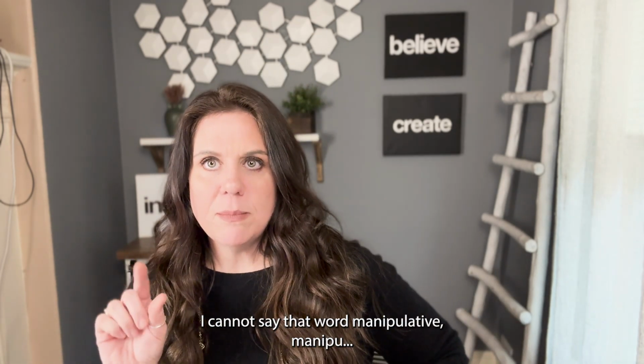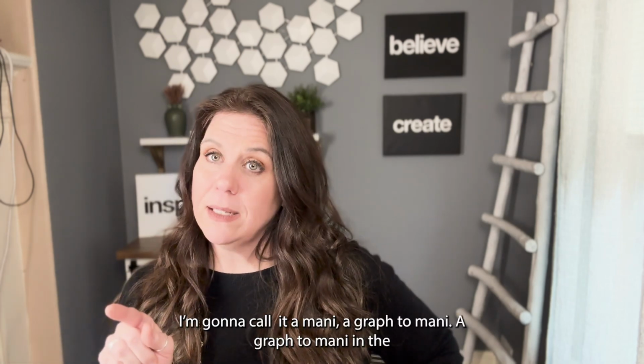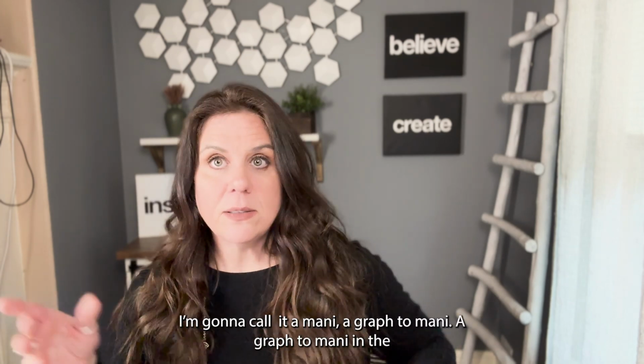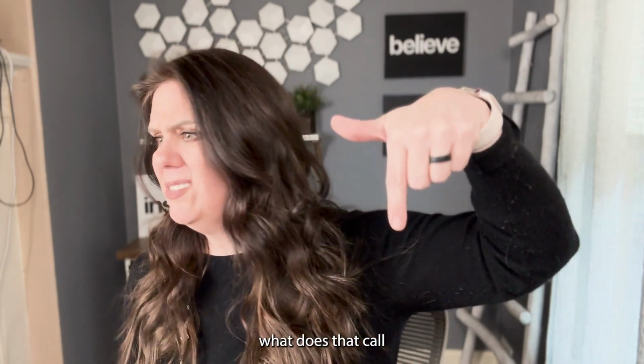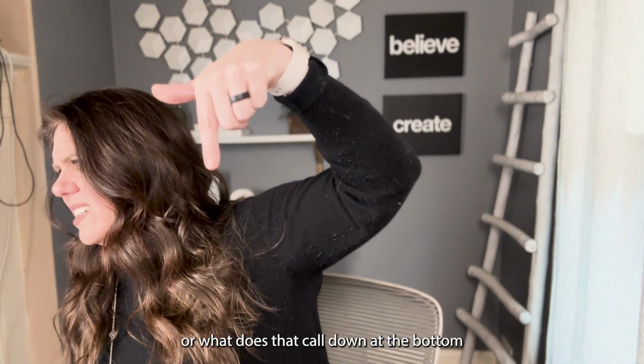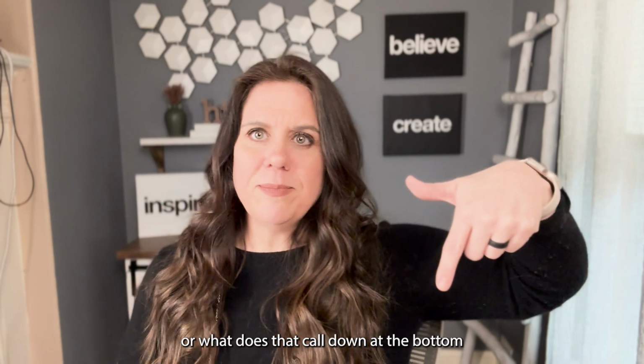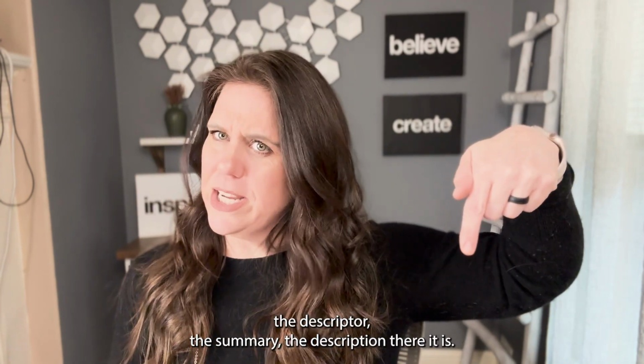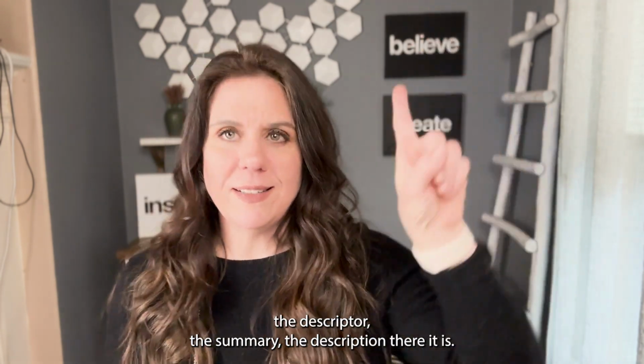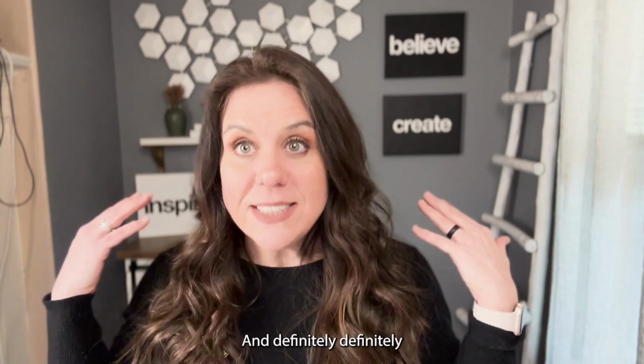Manipulative. I'm going to call it a Manny, a graph-to-Manny. And what is that called down at the bottom? The descriptor, the summary, the description. There it is.